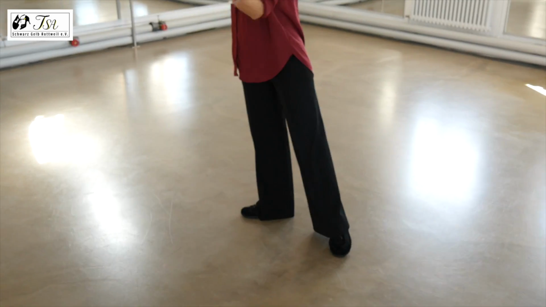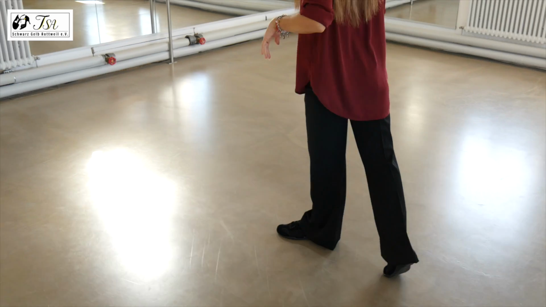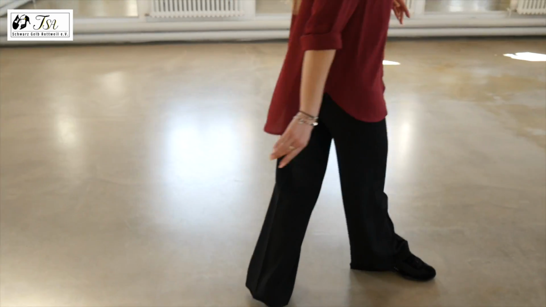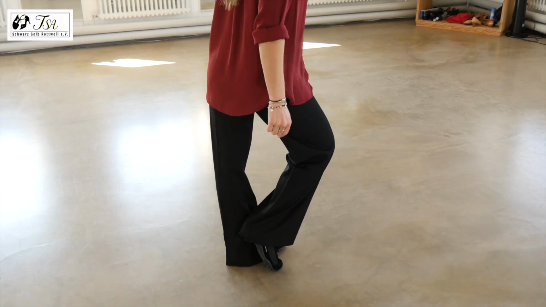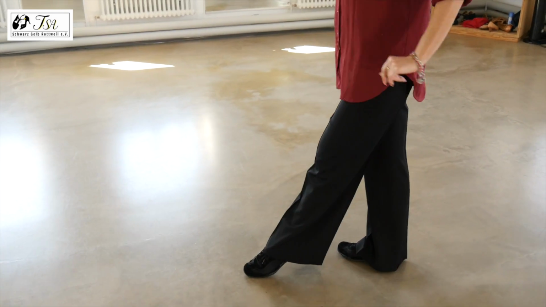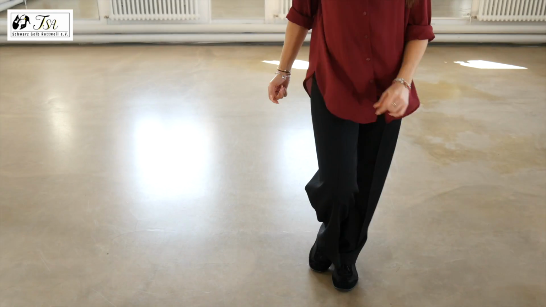Now we go side, pivot, forward, rotation, forward, pivot, side, pivot, forward, rotation, forward, pivot.